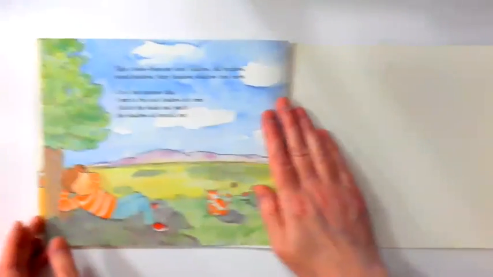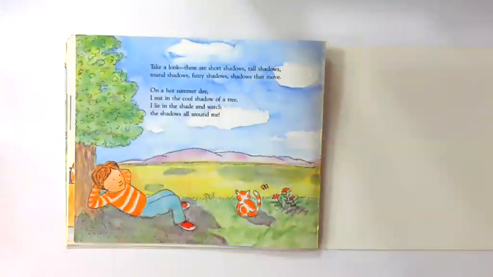Take a look. There are short shadows, tall shadows, round shadows, fuzzy shadows, shadows that move. On a hot summer day, I rest in the cool shadow of a tree. I lie in the shade and watch the shadows all around me.